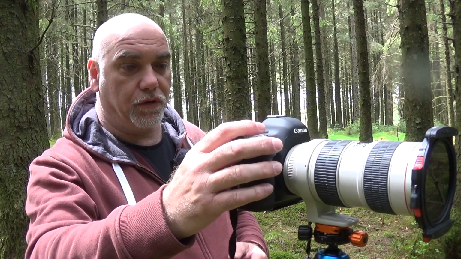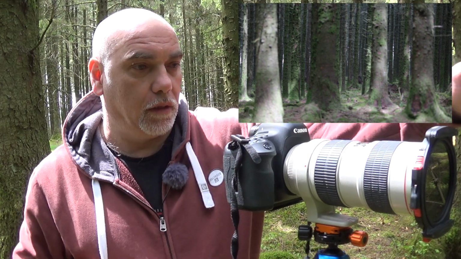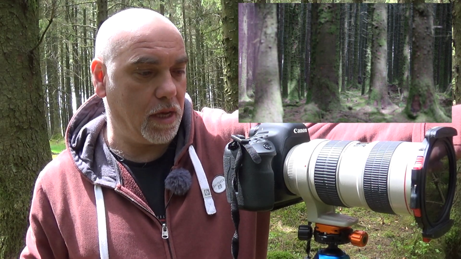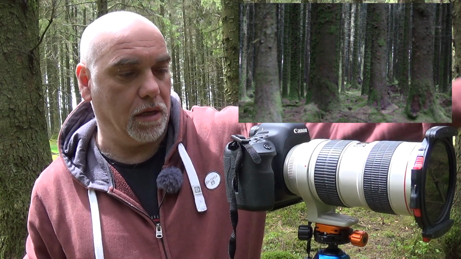Okay, so my next shot is pretty much directly in front of me, and it's a group of 4 trees. So I'm just going to video this bit on here for you so you can see what I'm looking at. So we've got a tree there, one there, one there, and one there. And that is my basic composition.